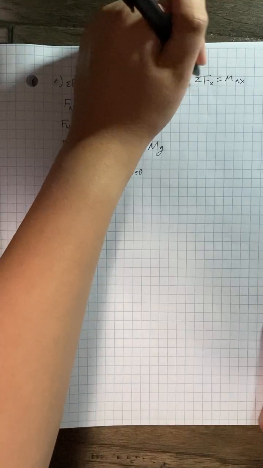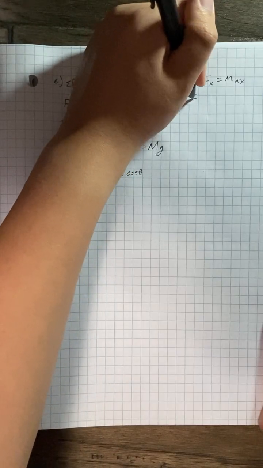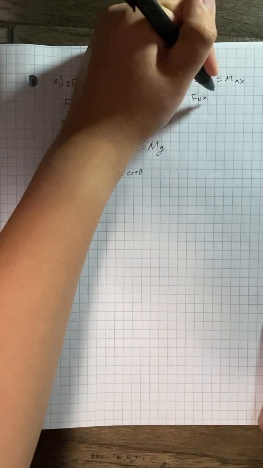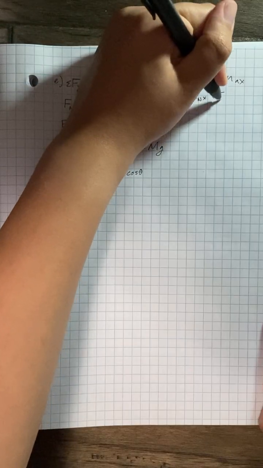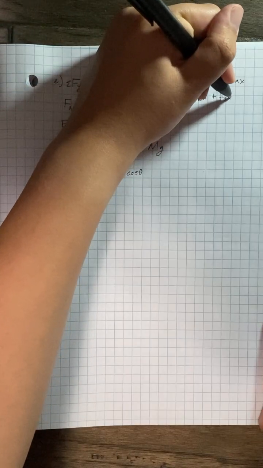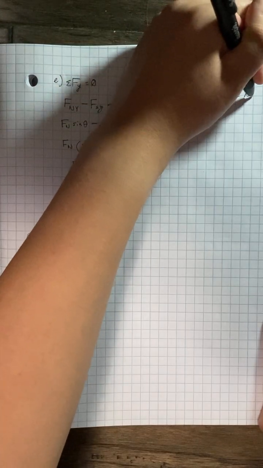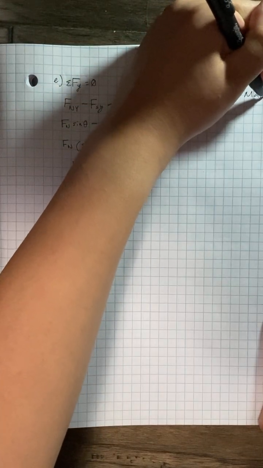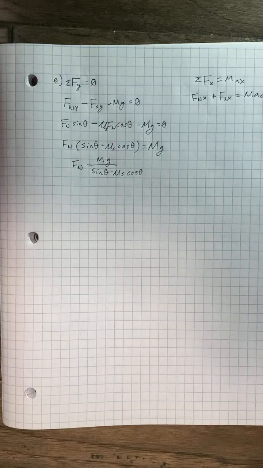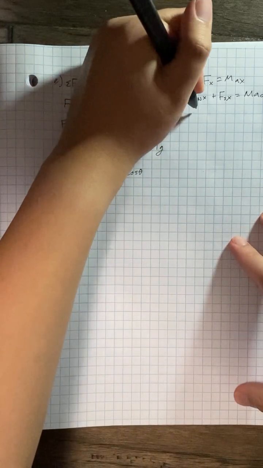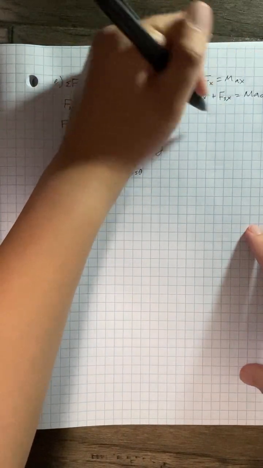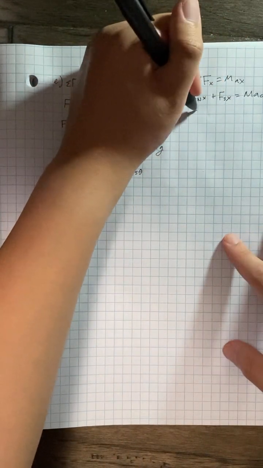We can break up the net forces in the x direction into Fnx plus Fsx, which is equal to mac, because the only acceleration in the system will still be your centripetal acceleration. We can break all of these up into their component forms.